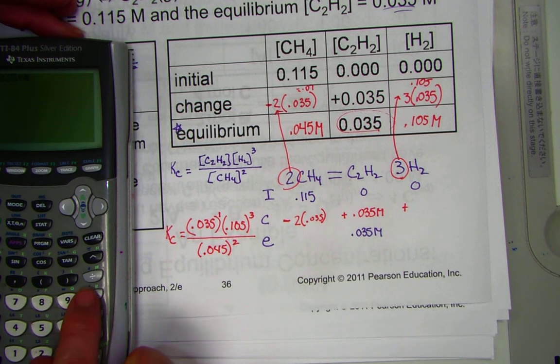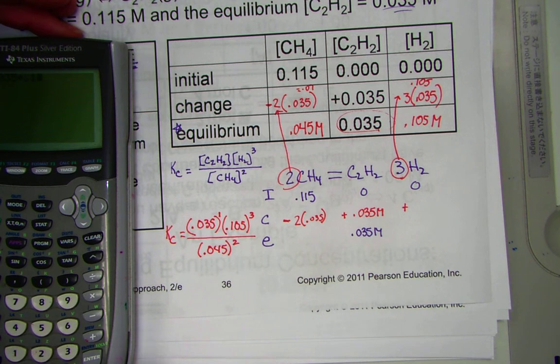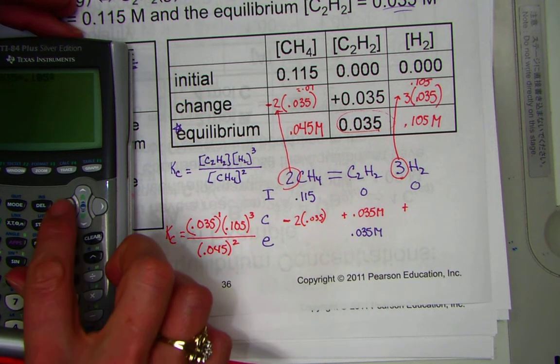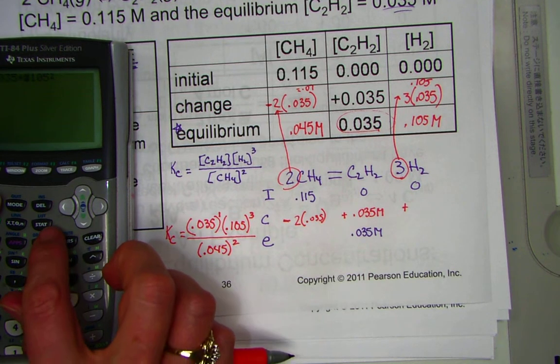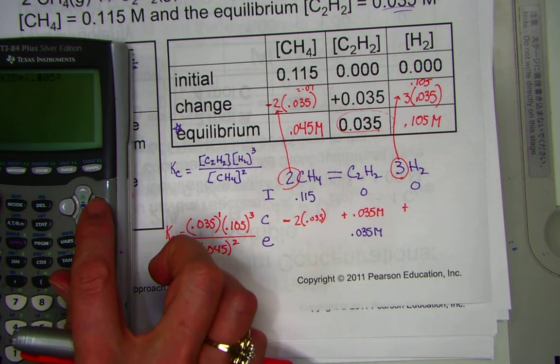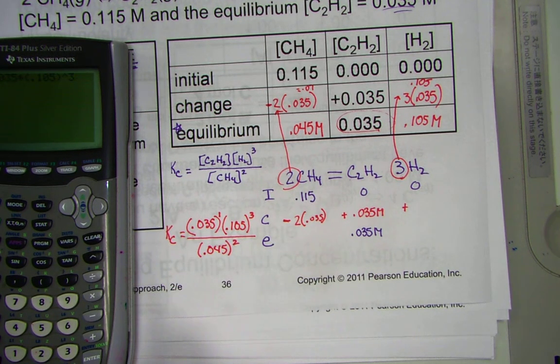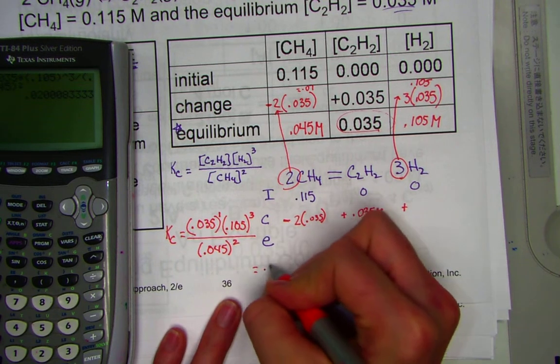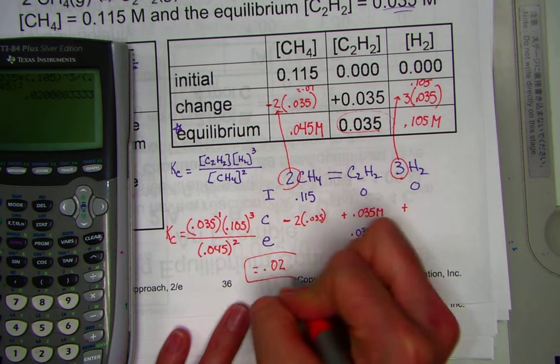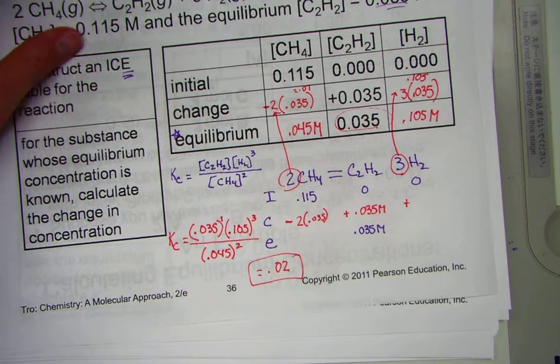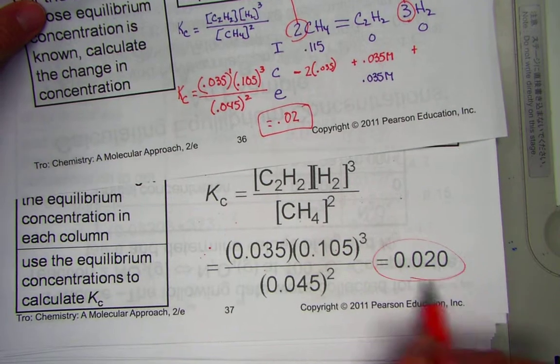0.035 times 0.105 cubed, divided by 0.045 squared. I get 0.02, again, no units. It's a number that's favoring the reactant side, 0.02.